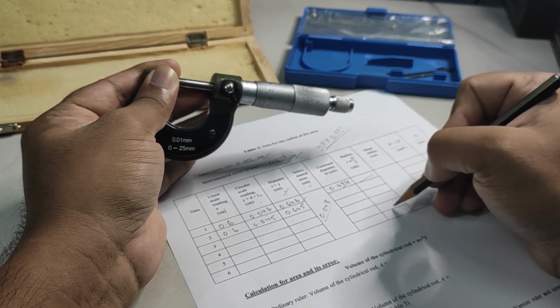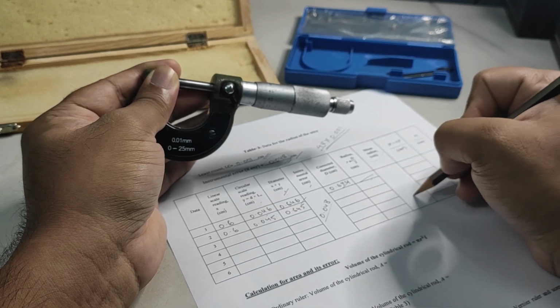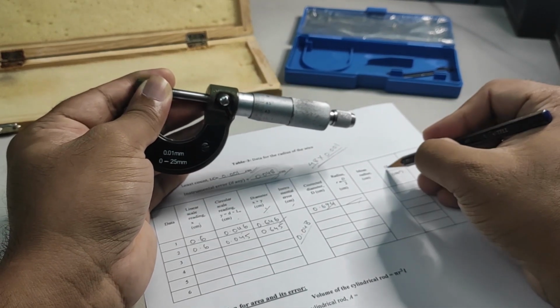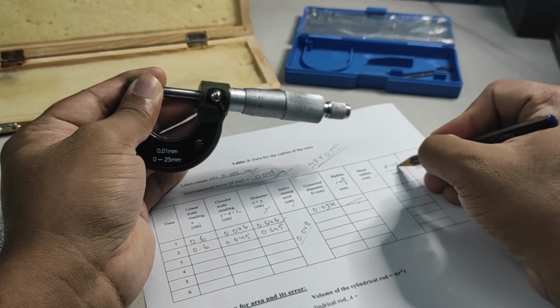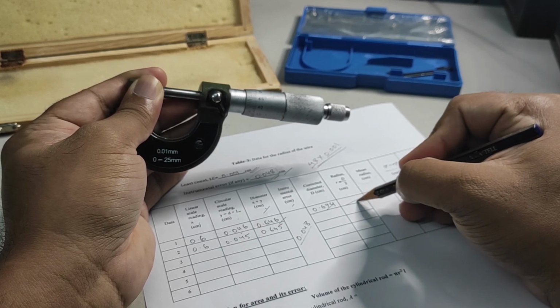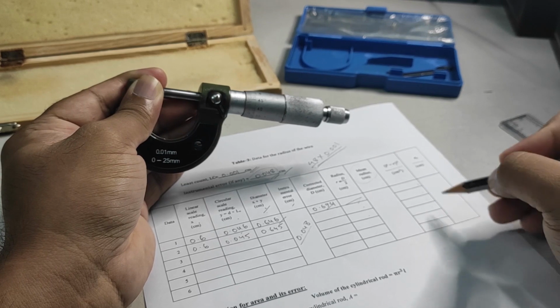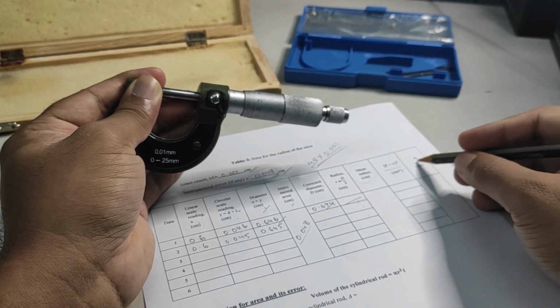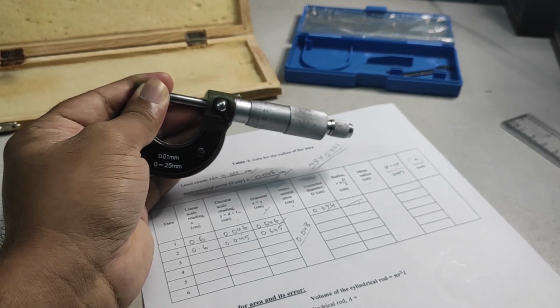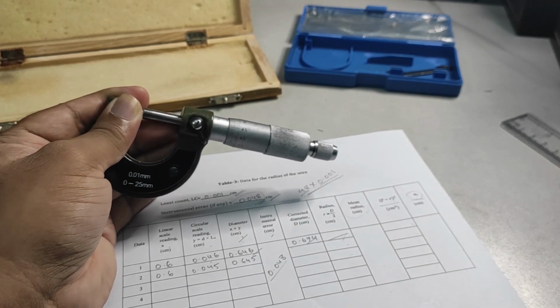We take all the 6 readings of the radius and we do the average here, and like the previous one, we take the average and subtract it from the initial value, number 1, number 2, number 3, and we take the values here, and using the formula from earlier we find the standard deviation of the radius.